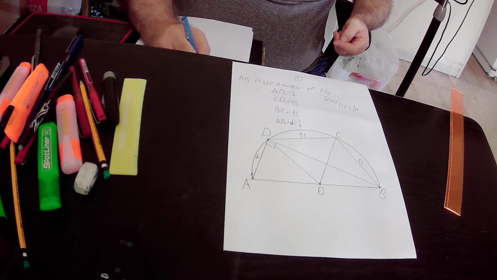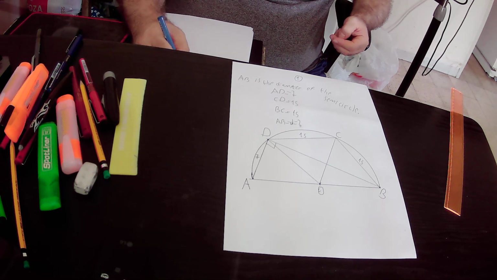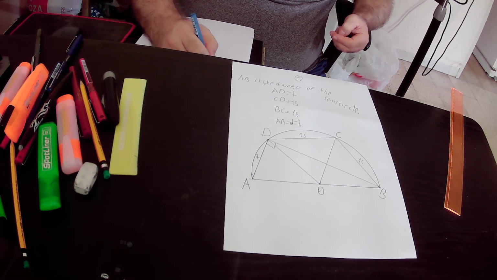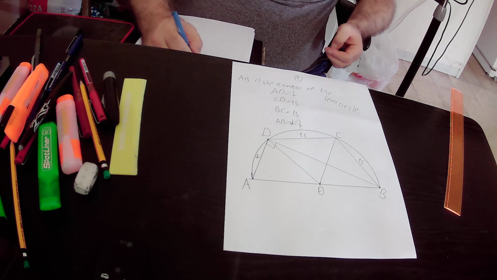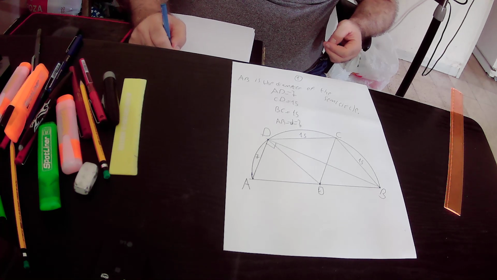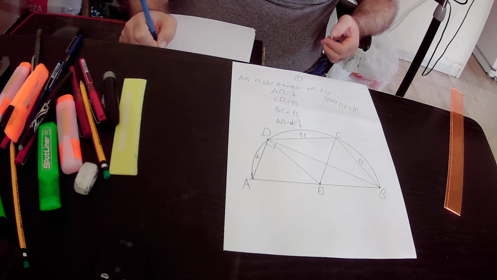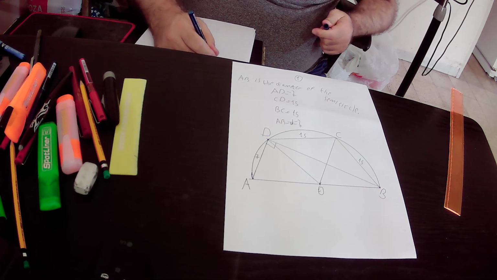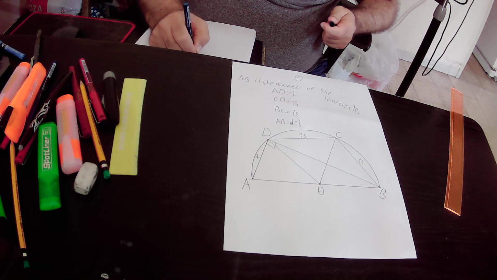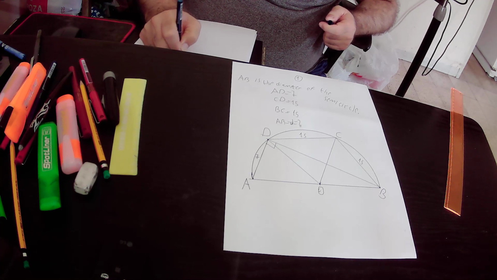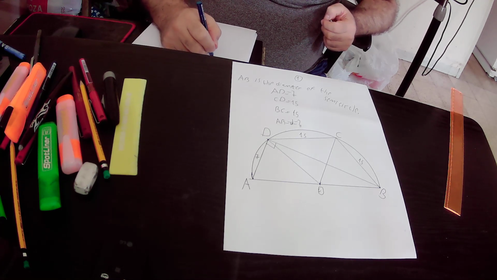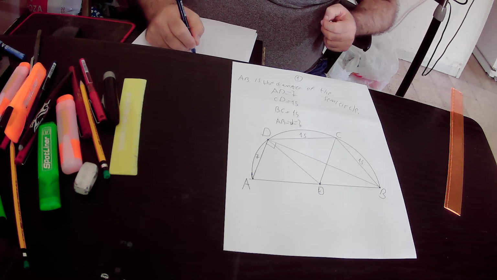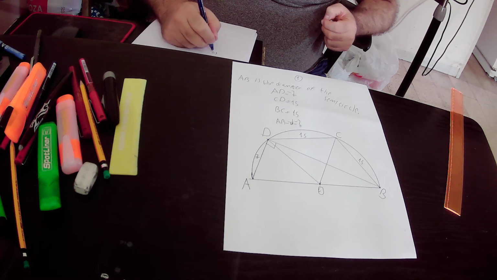Okay, angle ADB rests on AB, that is the diameter of the semicircle, therefore it equals 90 degrees.